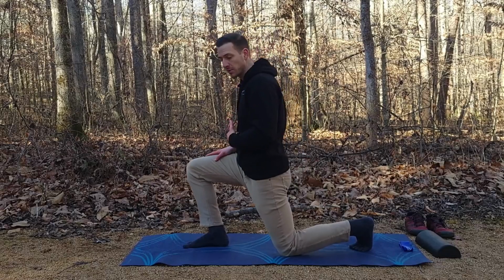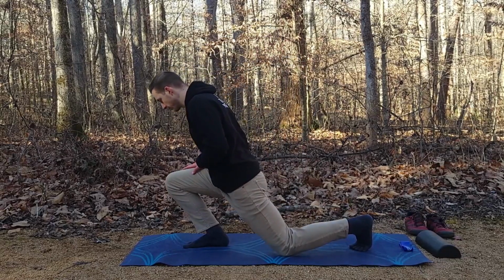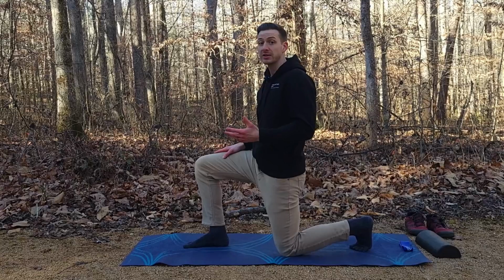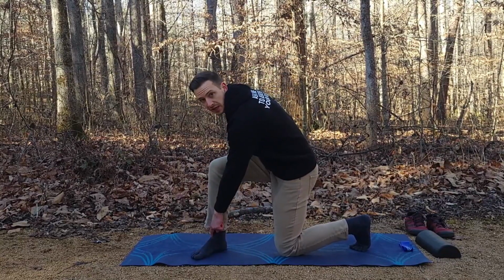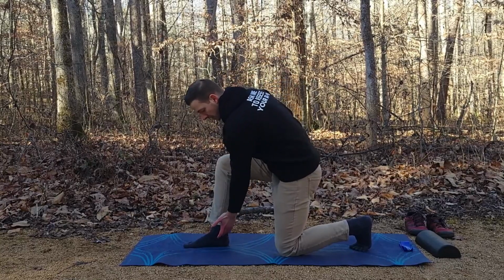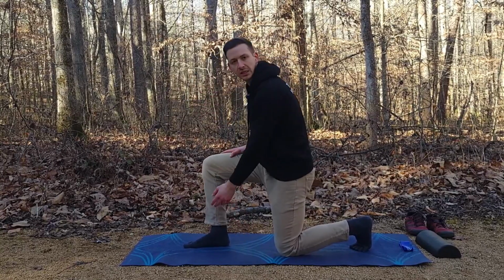I'm going to try to hold it for about 10 seconds, come back off, and do that about 10 times. We're looking for a stiffness here in the front of the ankle. You'll probably feel a little bit of stretching up the inside of the ankle, in the calf and Achilles as well.